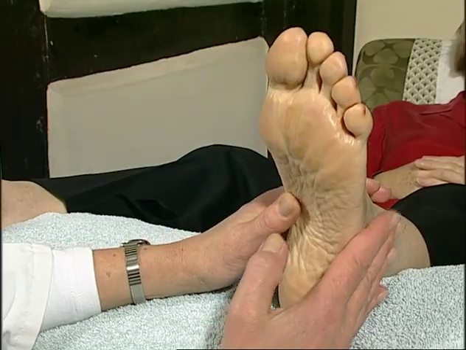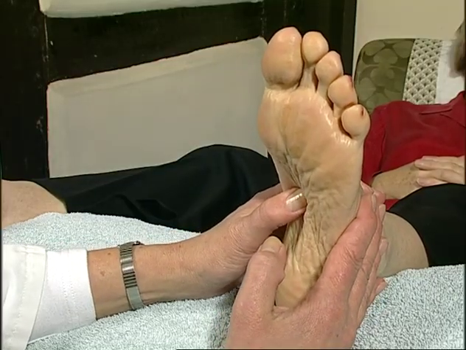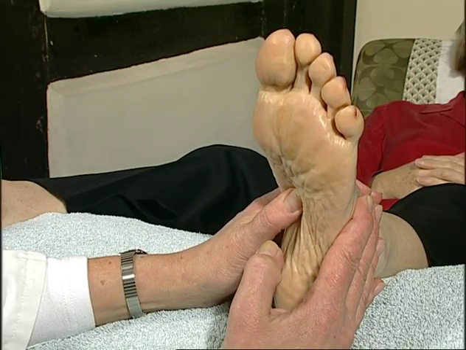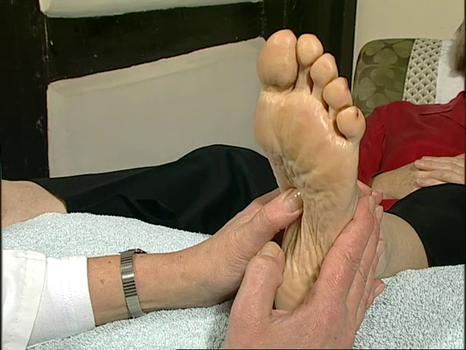And then just above the kidney reflex in zone 2, just above waist level, but on the edge of zone 2 closest to zone 1, the area for the adrenal gland.